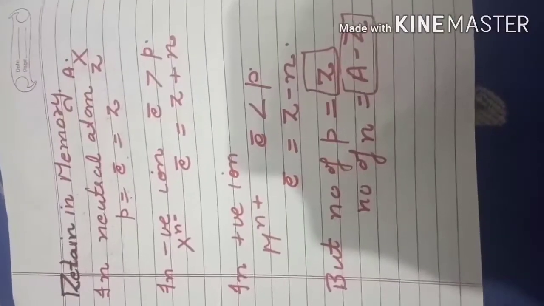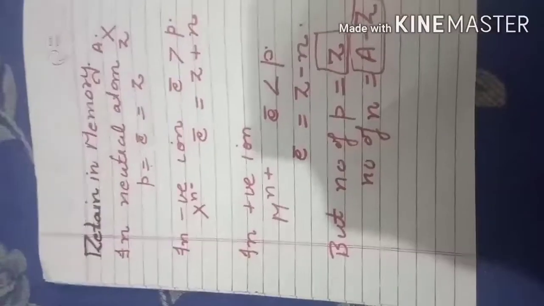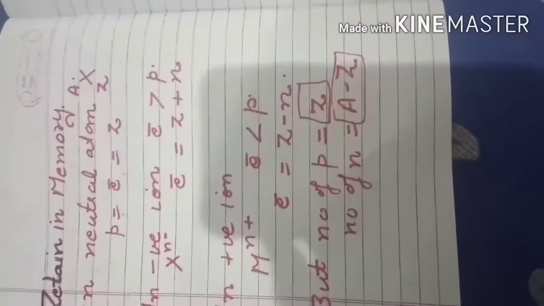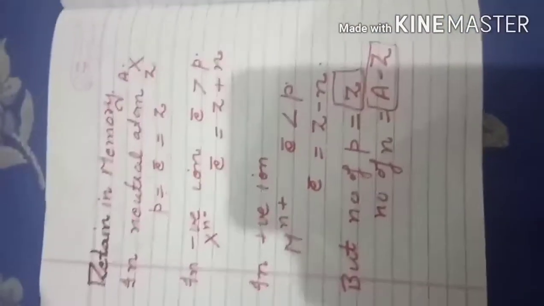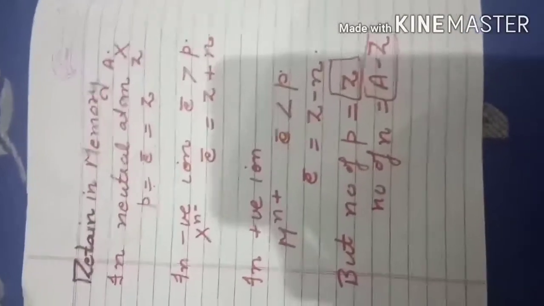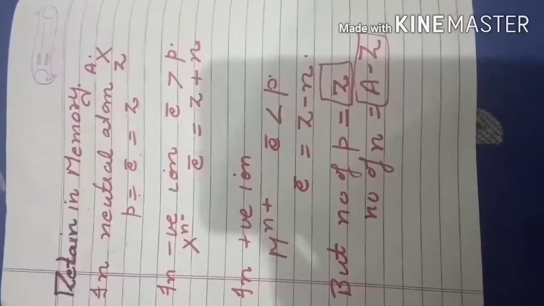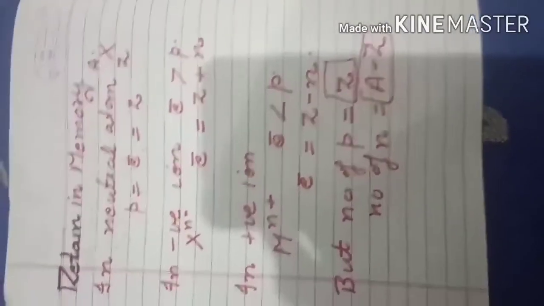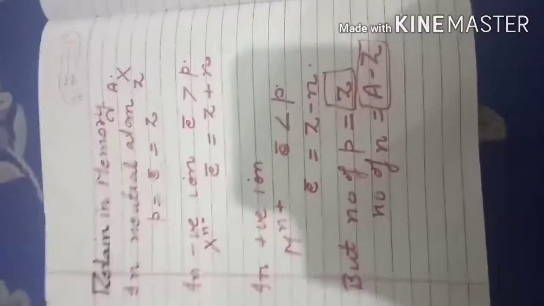So number of electrons here will be Z plus n, where Z is the atomic number and n is the number of particles carrying negative charge. In a positive ion, M n+, number of electrons is less than number of protons. So the number of electrons here is Z minus n. However, number of protons is always Z and number of neutrons is always A minus Z.